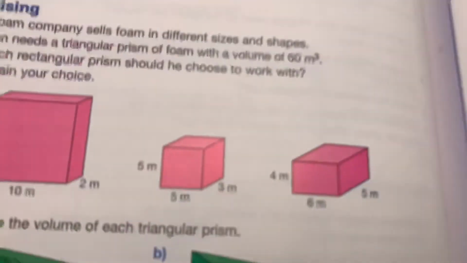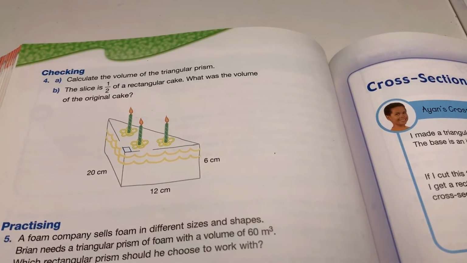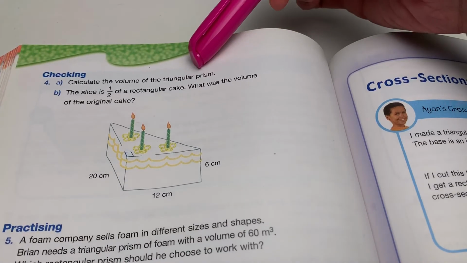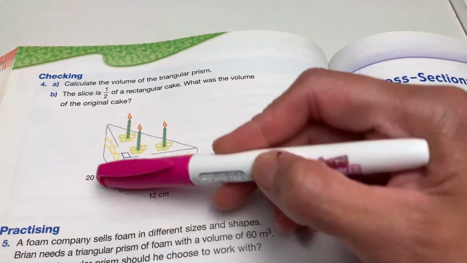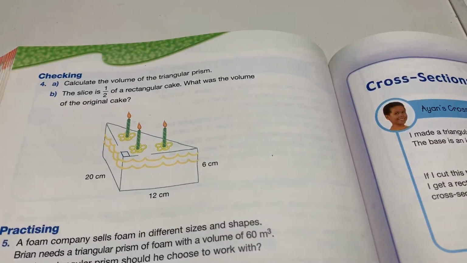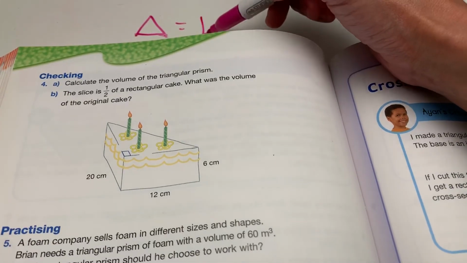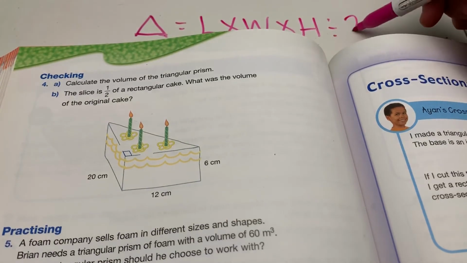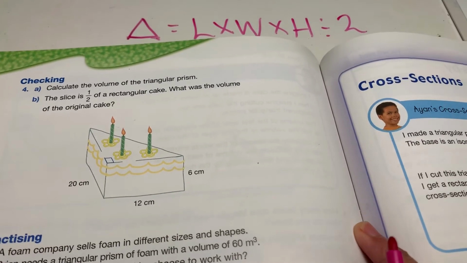So the question here says, I'm going to get you guys to try this out. It says calculate the volume of the triangular prism. You are given these dimensions. Again, the formula for the triangular prism is length times width times height divided by 2. So you should be able to figure that out pretty easily with that formula.